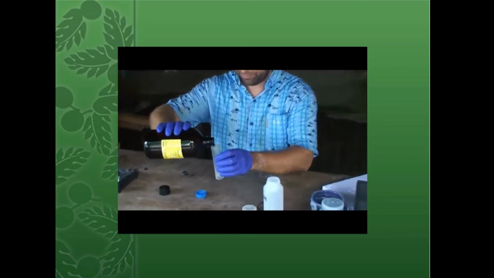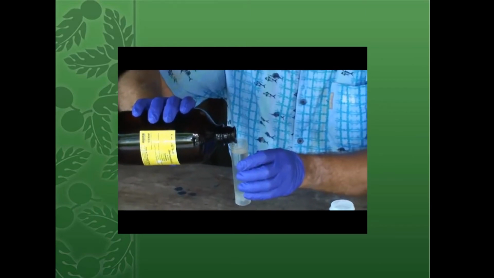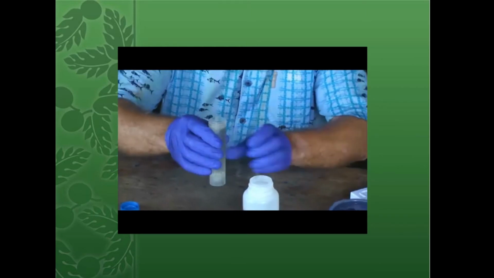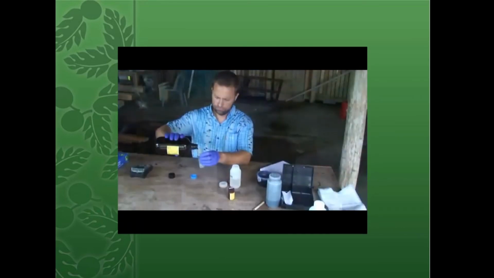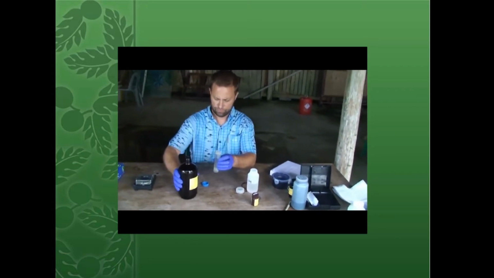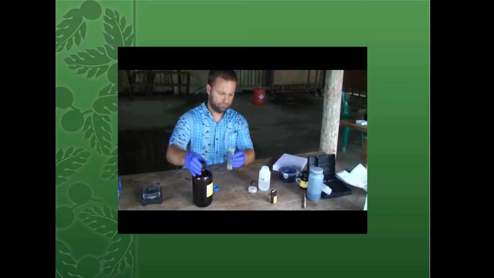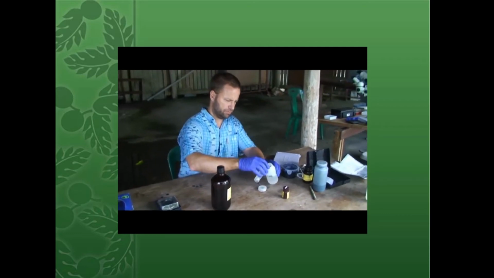Each of these is 50 mils. It's 50. 100. 150. 200. 200 mils.